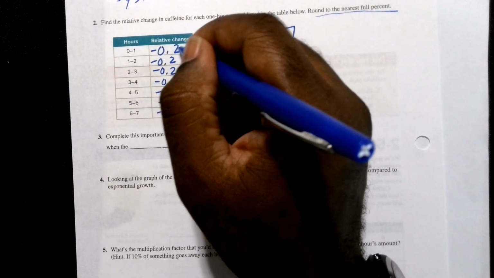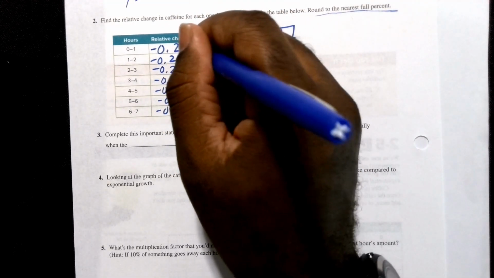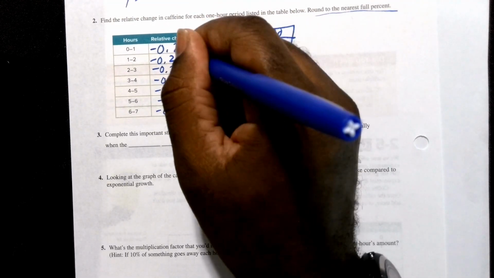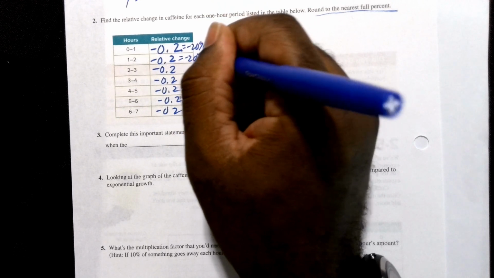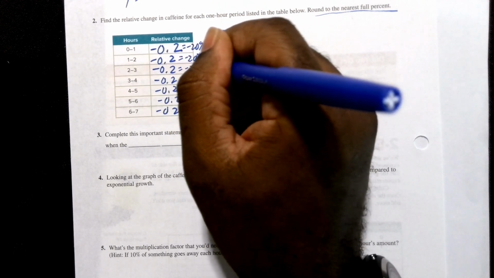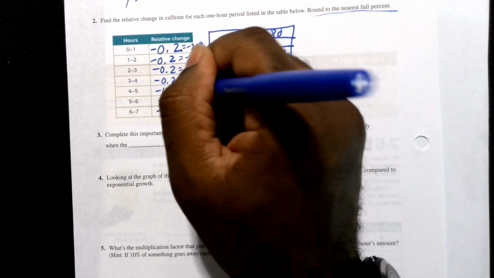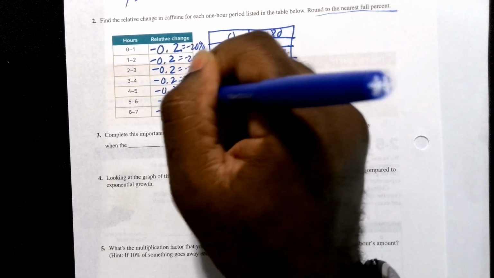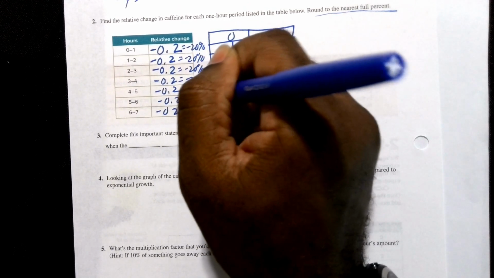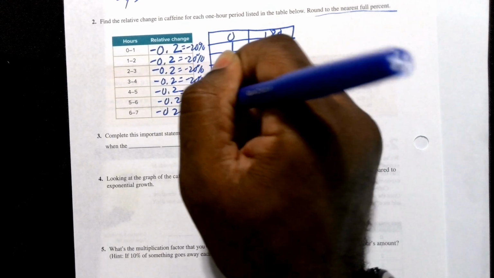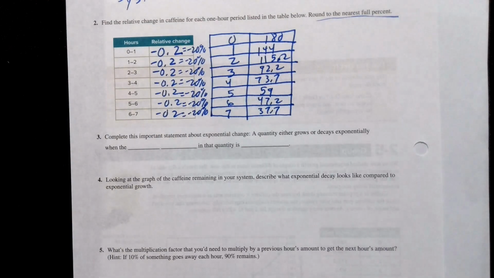So what we have to do here, since this is a decimal, we're going to have to write this as a percent. So this would be a negative 20%. So it all went down by a negative 20%.